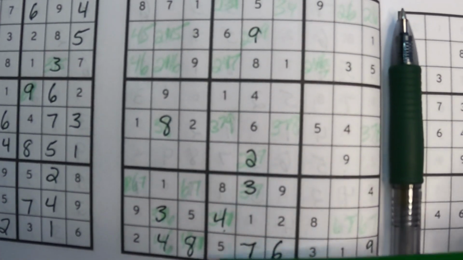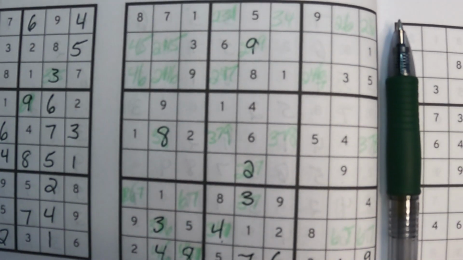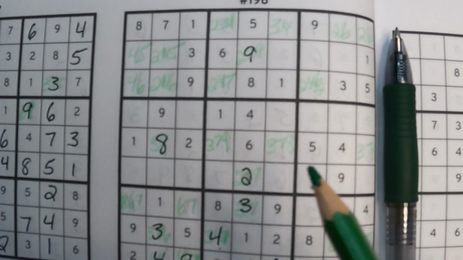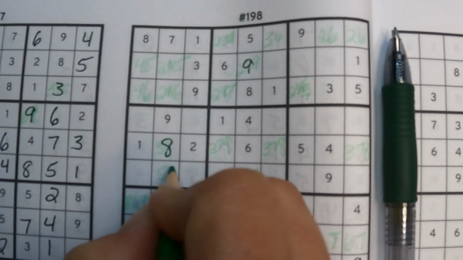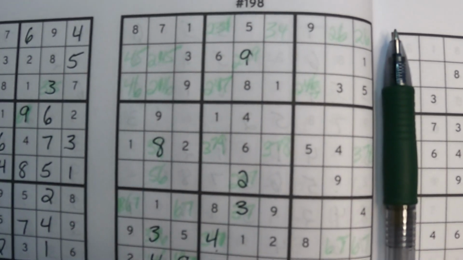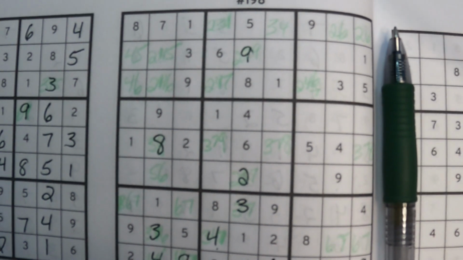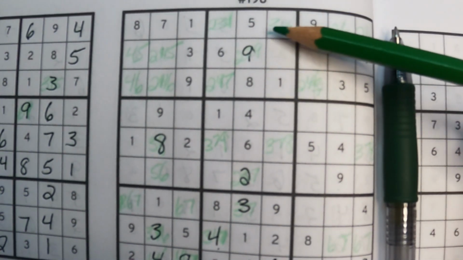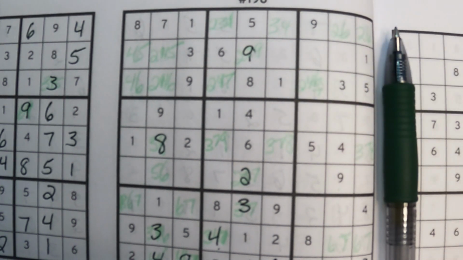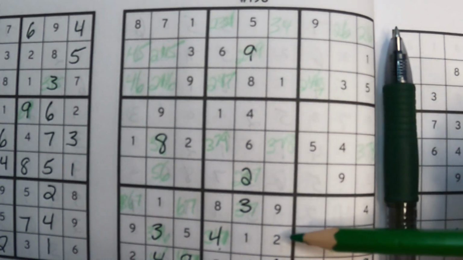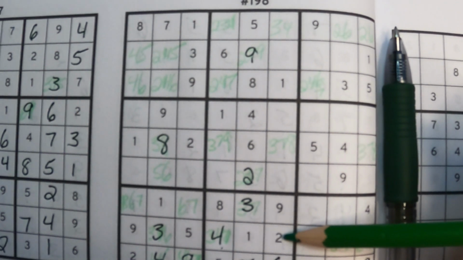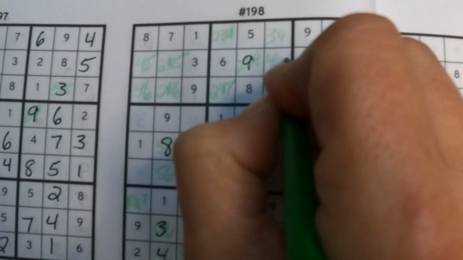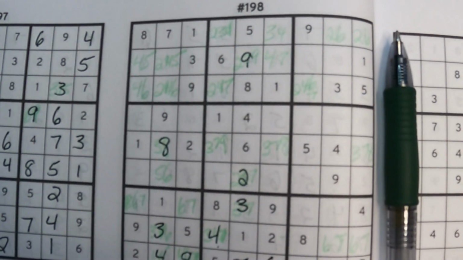With this 4, we can get rid of this 4 and this 4. So for this column now we're missing 2, 5, and 6. We've got the 2 here, so 5, 6. For this box we're missing 2, 3, 4, and 7. We've got a 2 here and a 3 here, so 4, 7.